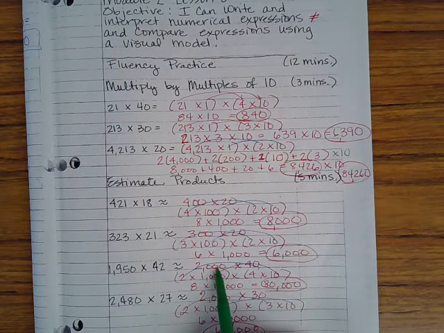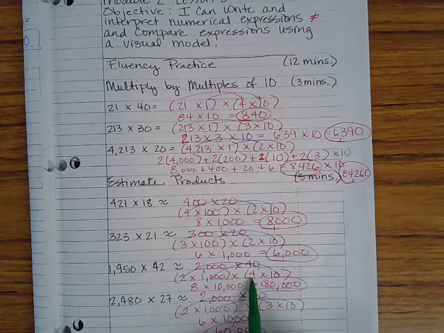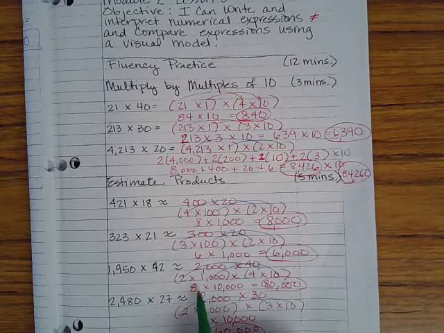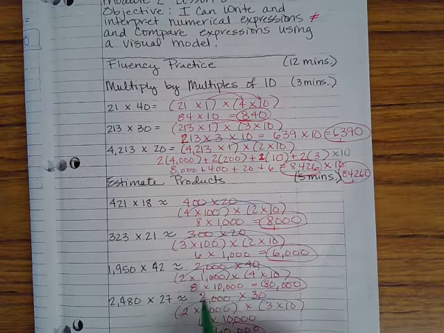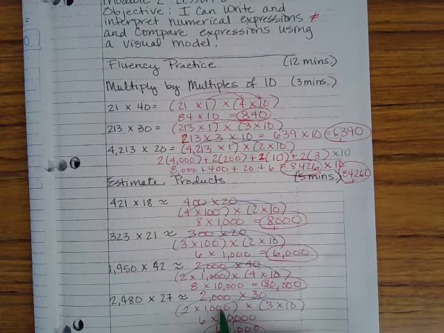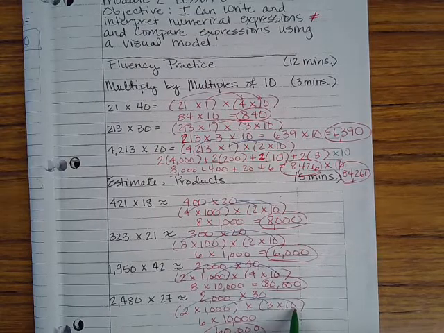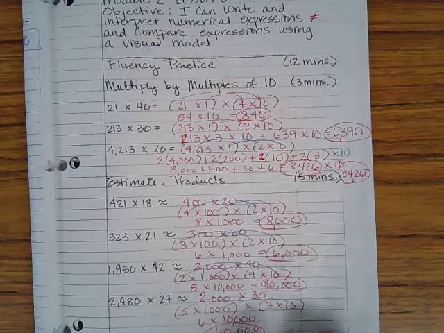Then we have 2,000 times 40. So it's 2 times 1,000 times 4 times 10. 8 times 10,000 is 80,000. Then we have 2,000 times 30. So 2 times 1,000 times 3 times 10 is 6 times 10,000, which is 60,000.